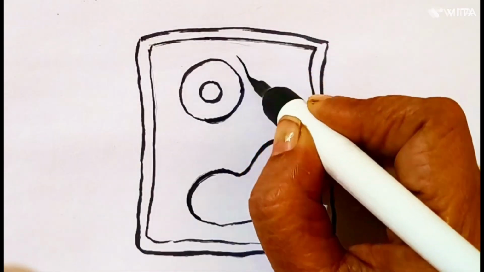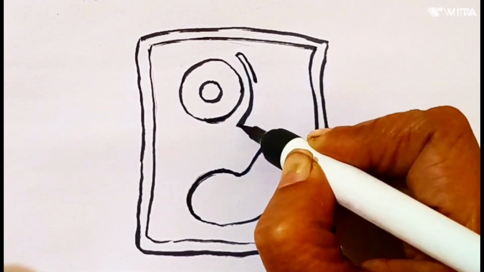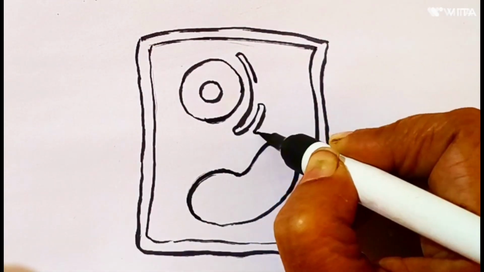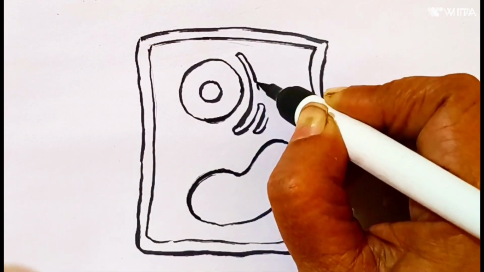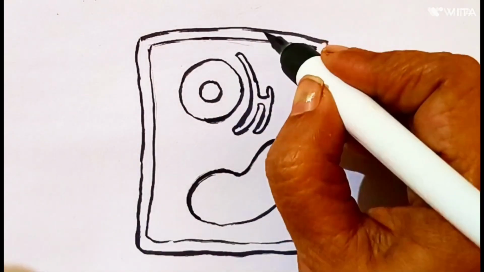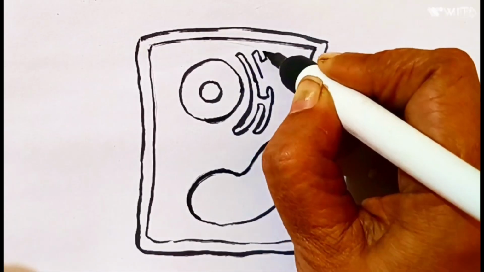Inside the cell wall, there is another thin layer called the cell membrane. The cell membrane controls what enters and leaves the cell. It acts like a gate that protects the inside of the cell.